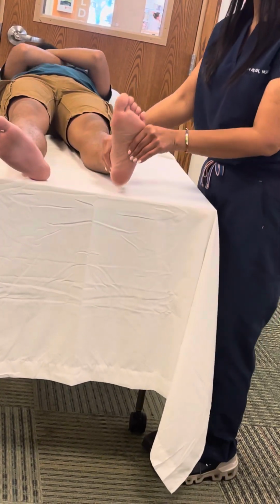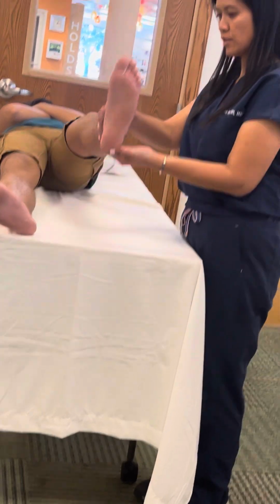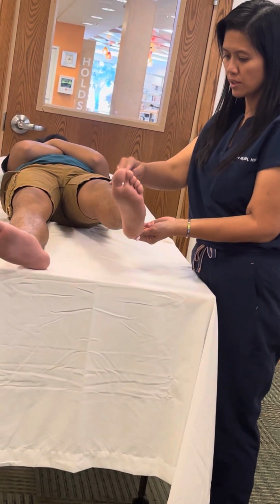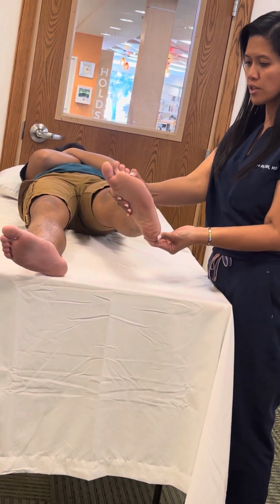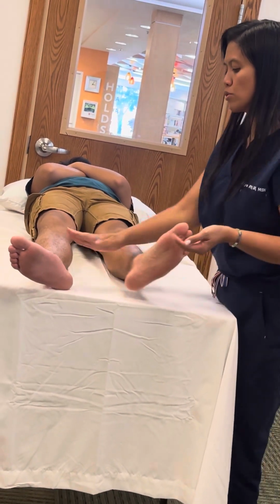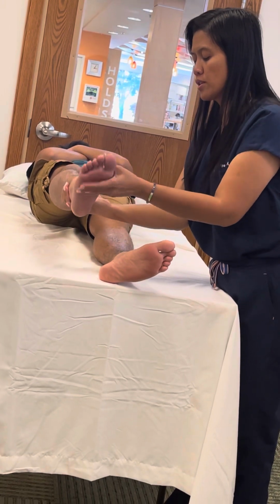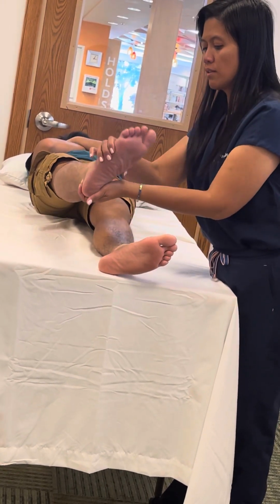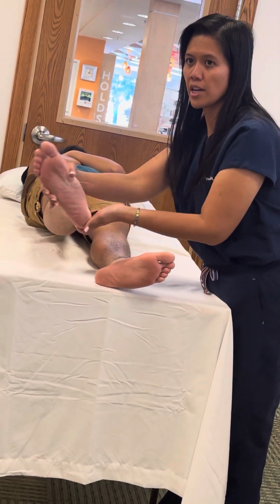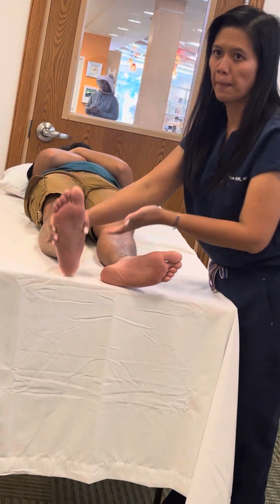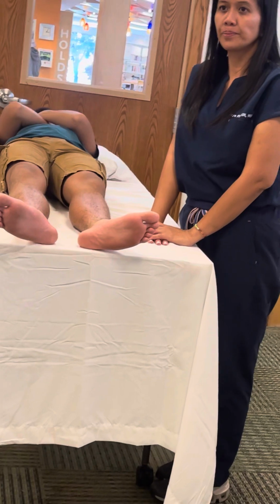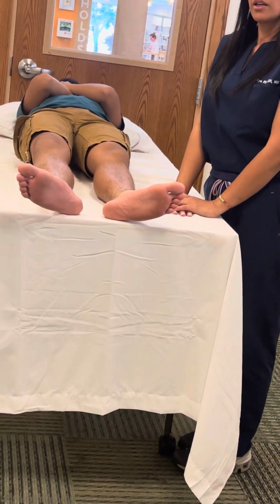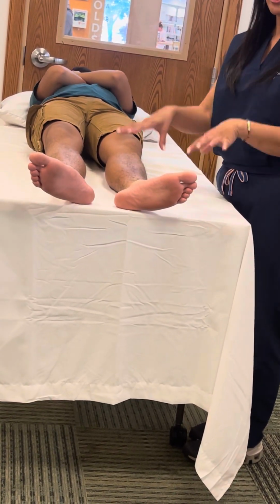So Kai, can you do a flexion? Sorry, no. Flexion, extension, eversion, and inversion. Okay, so we have the range of motion.